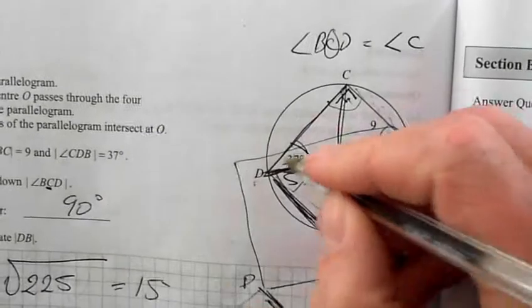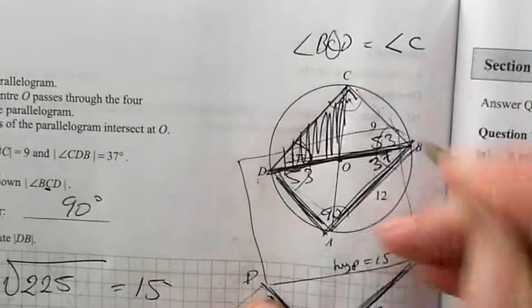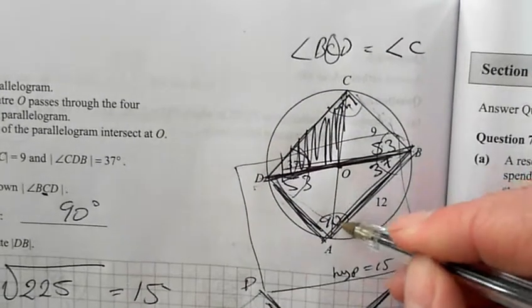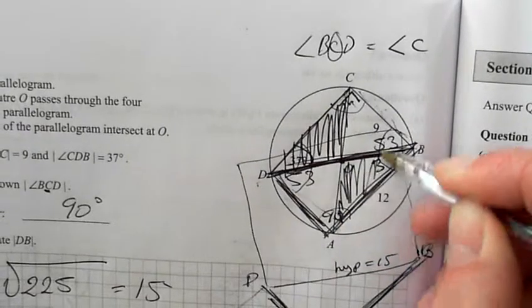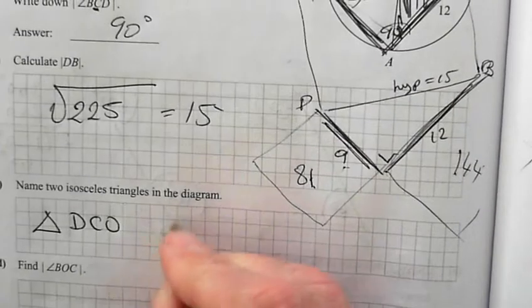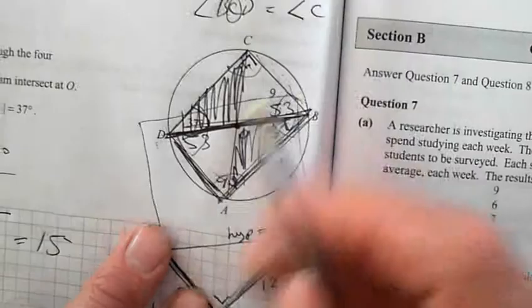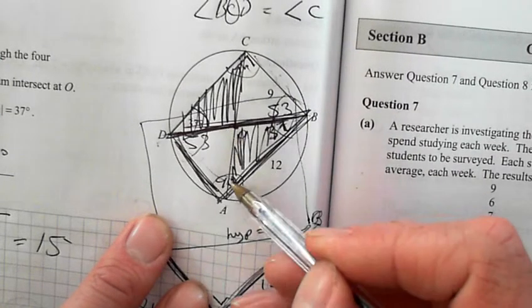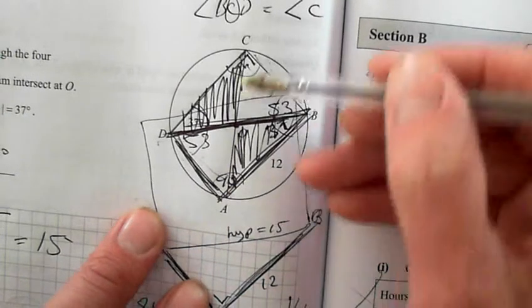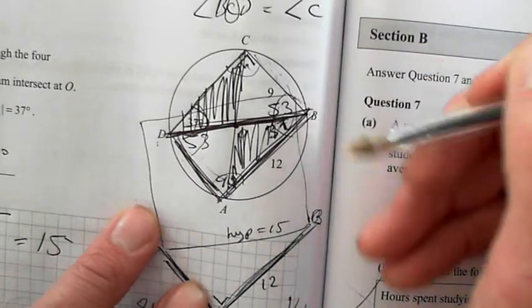So there's one there, an isosceles triangle. And there's another one opposite, AOB. It's another isosceles triangle. There's another one, this one here, DOA. And COB is another one.